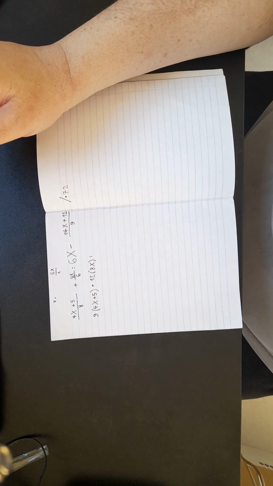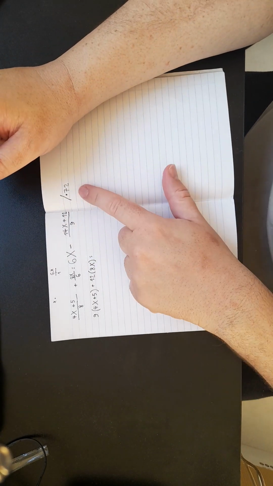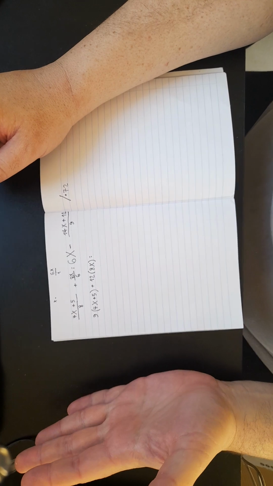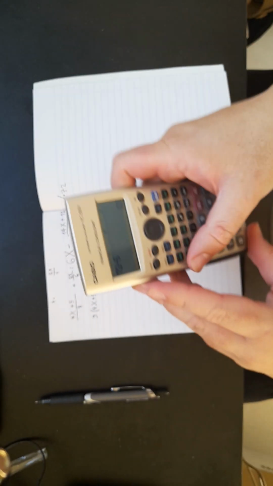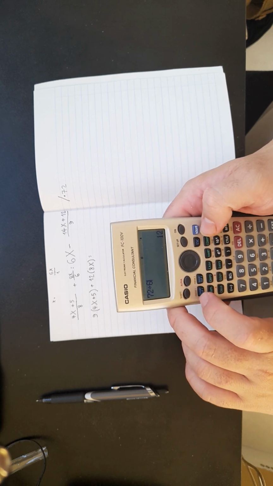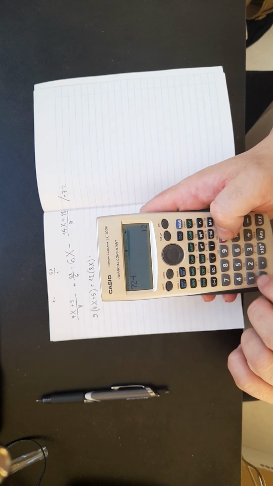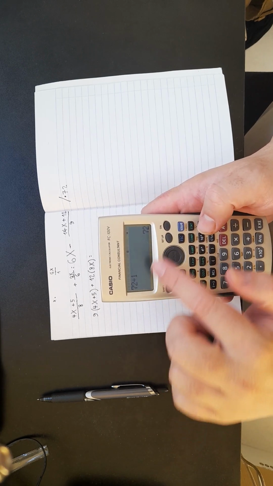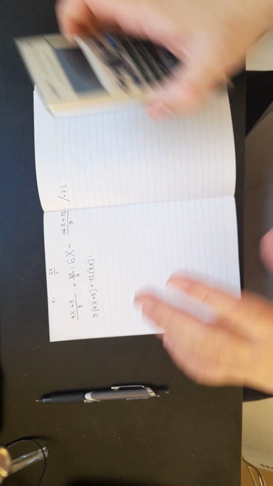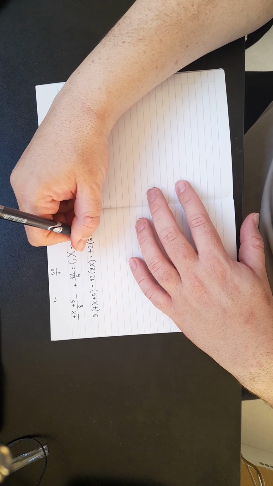Then we have 72 divided by 1 is 72, so right here 72 multiplied by 6x.